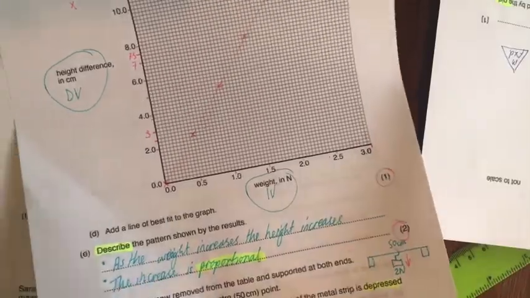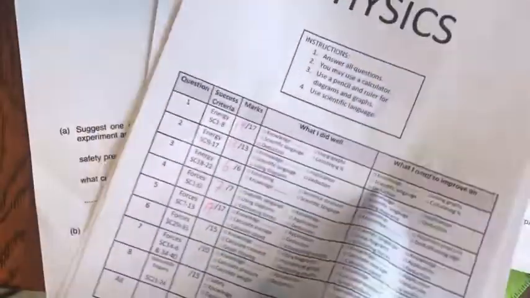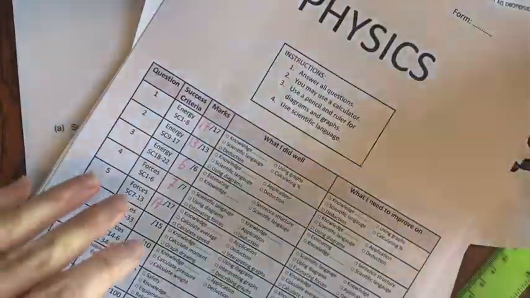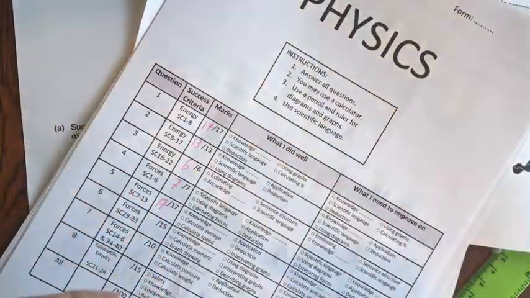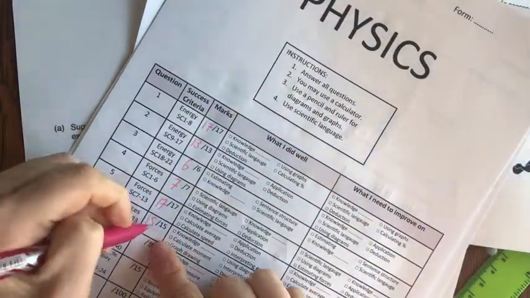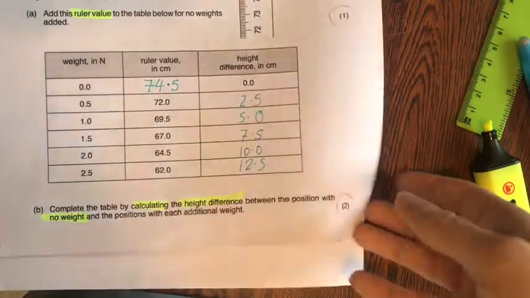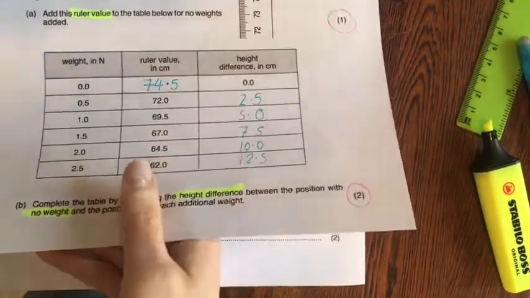Yes, it is. So add up all of your marks on this and then record them on here. So I got 15, well done me. All right, so let's move on then to the graph section.